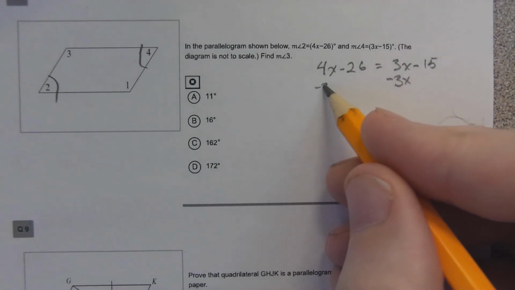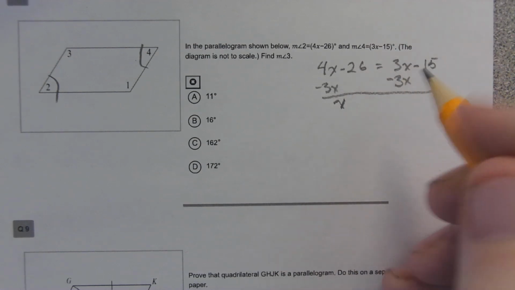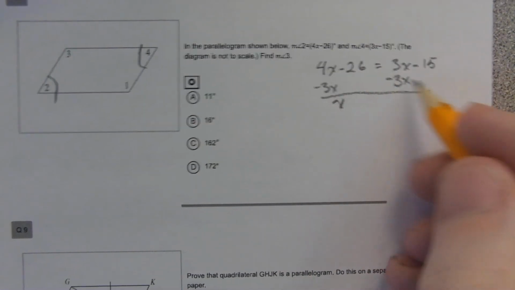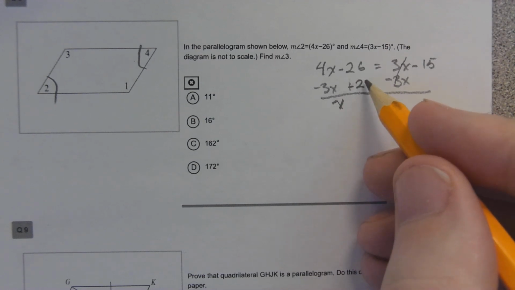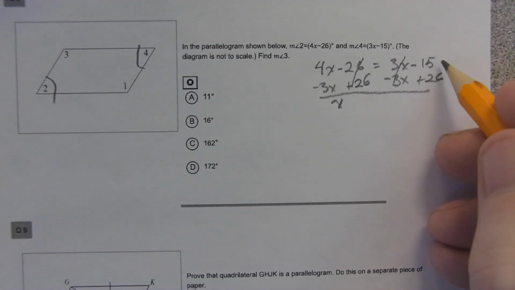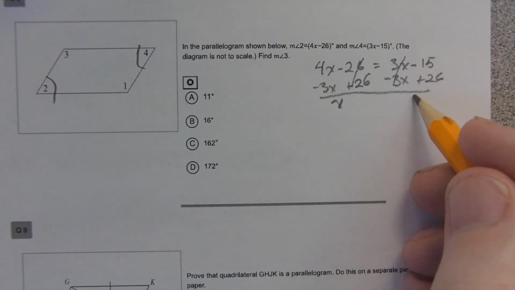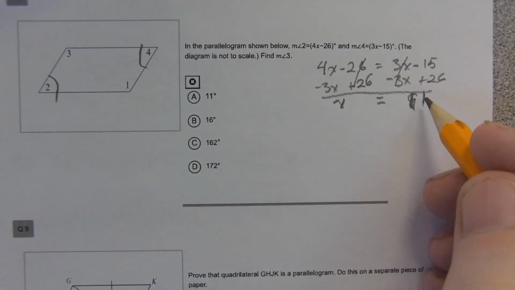So subtract 3x, subtract 3x. So that's x. Now, I'm going to do the next step in the same line. You don't have to. Plus 26, plus 26. So negative 15 plus 26 is, or sorry, 11, sorry. So x is 11.